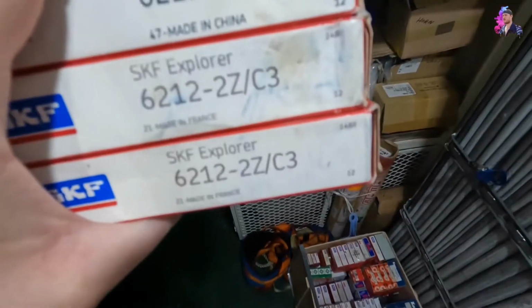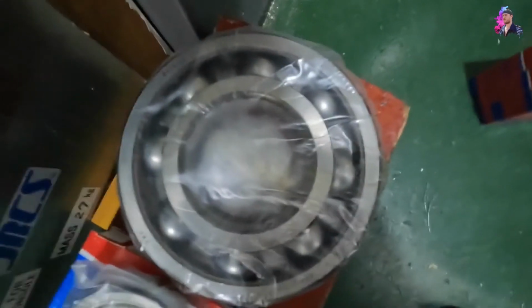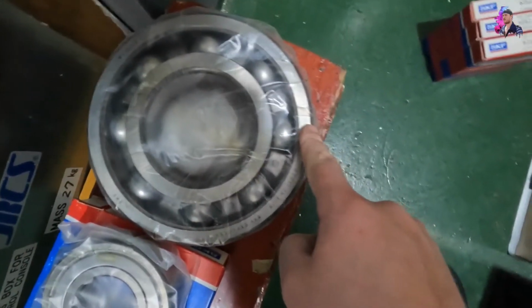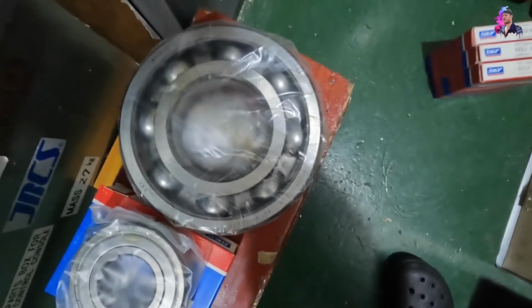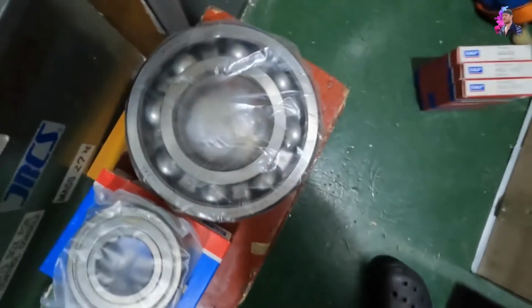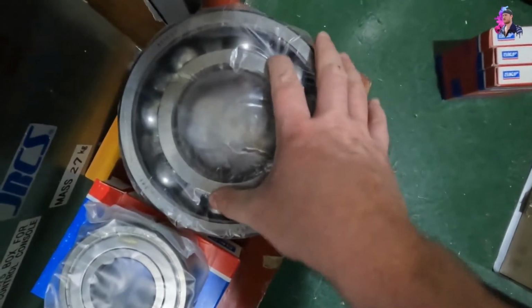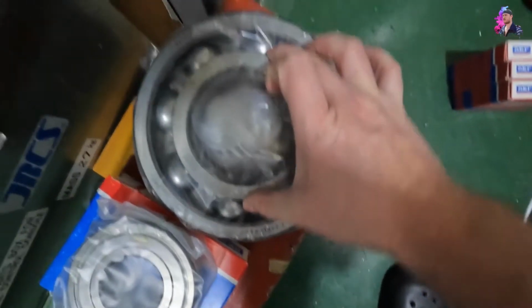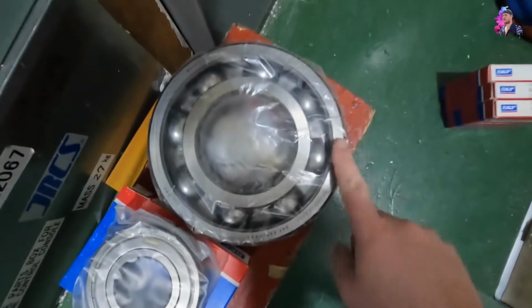The next number here, C3, is referring to the clearance between the inner circle and the outer circle, the clearance here. Okay, that is what it means. And that way, when you put this type of bearing on a shaft, you will see that the inner ring is moving a little bit. That is perfectly normal on this type of bearing.